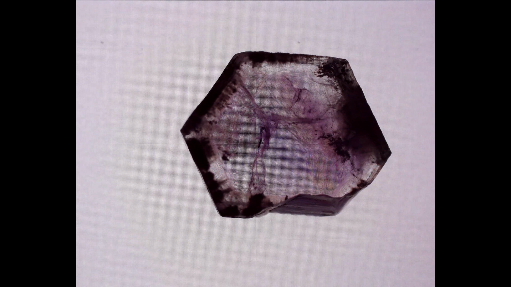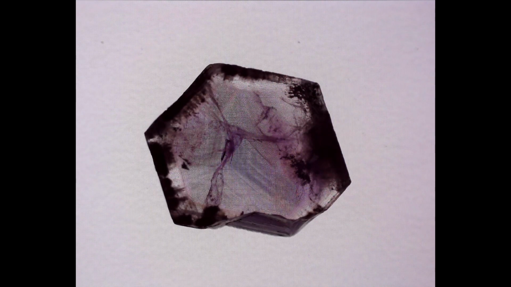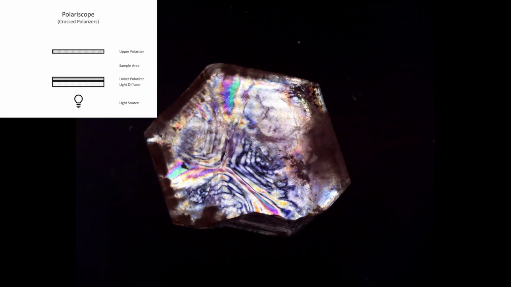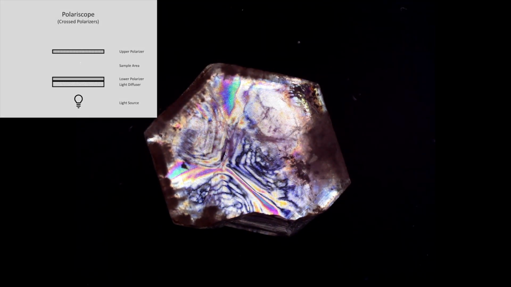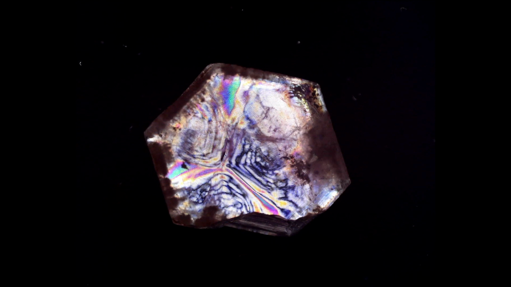And so let's bring in our upper polarizer and take a look at our amethyst slice with crossed polarizers. So our other quartz slices showed off their optical activity with this view, but with our amethyst, what's actually going on here is quite complicated. And so what we're seeing is the effects of polysynthetic Brazil law twinning.